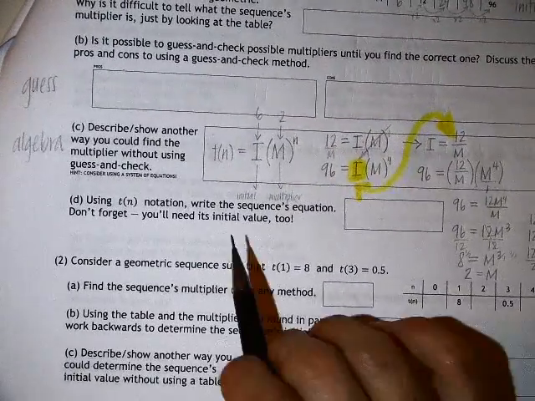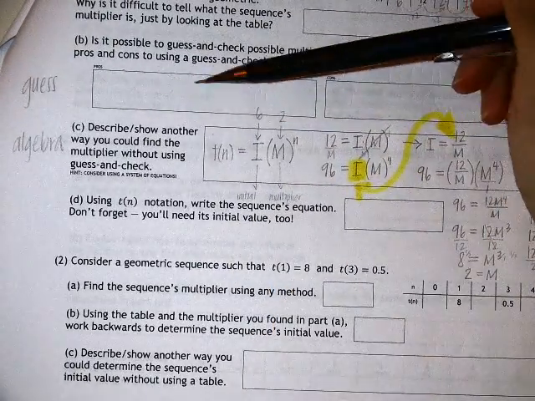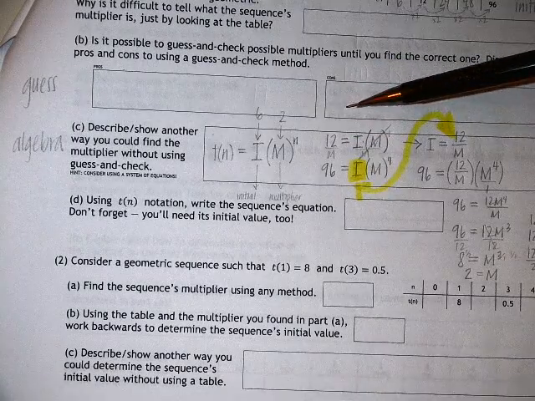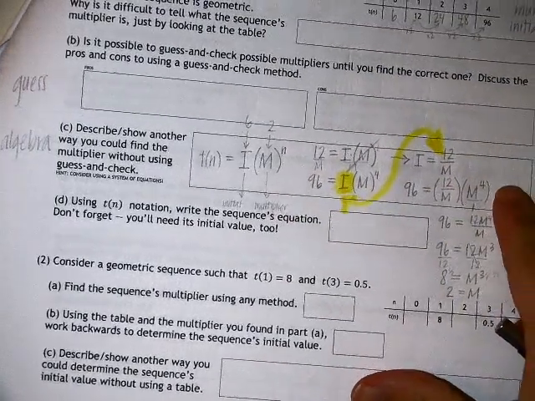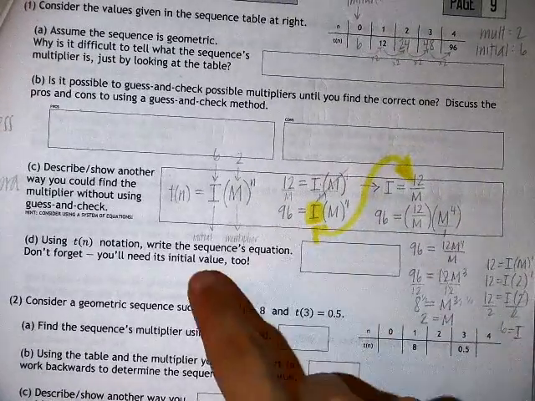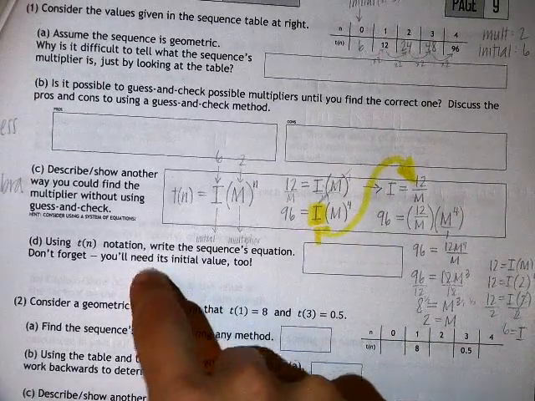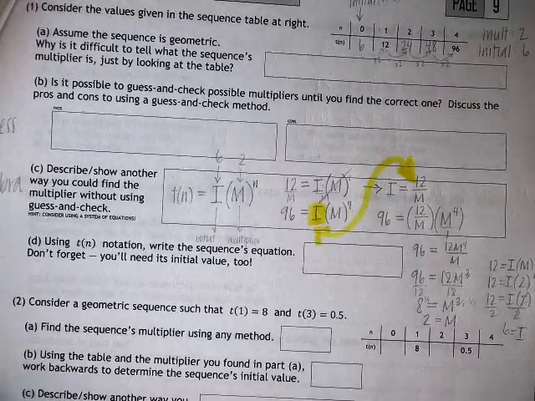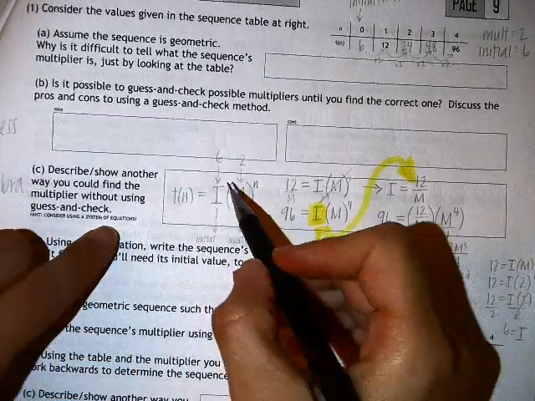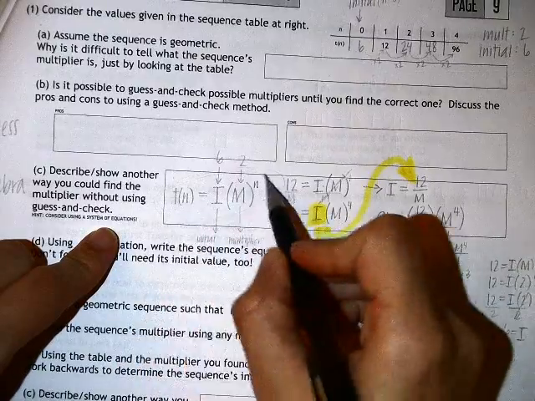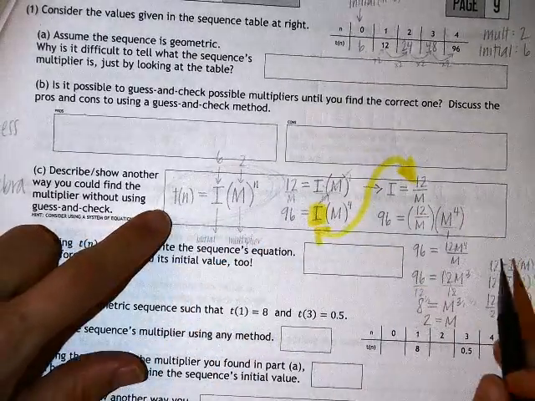Question letter D should be doable no matter which way you did this problem, whether you used guess and check or whether you used algebra, because we arrived at the same information either way, and that information needs to translate into an equation no matter how you got there. As a reminder, the sequence's equation needs to fit the structure that I discussed in the algebra video.